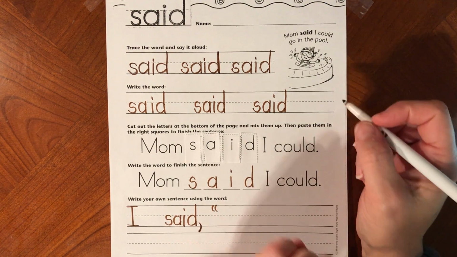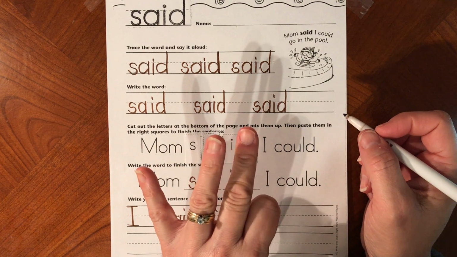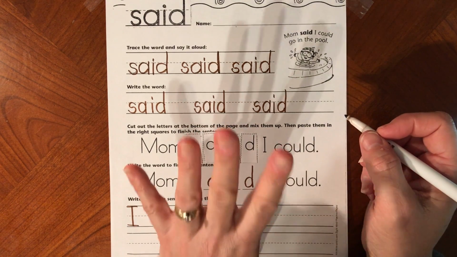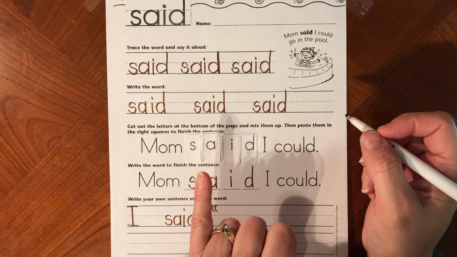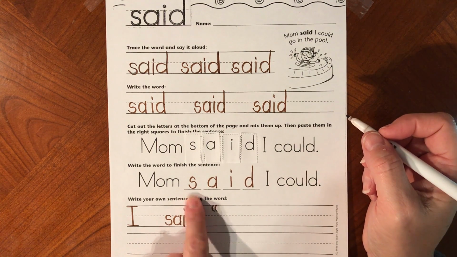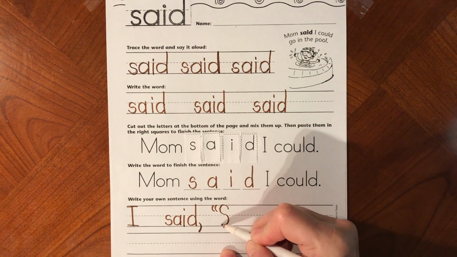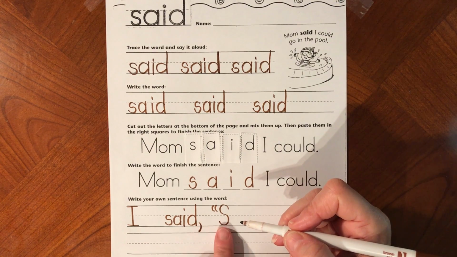So let's say the sounds in stop really slowly. Stop. Stop. I have 4 sounds. The first sound in stop is S, but I'm not doing a little s, a lowercase s. I'm going to do a capital S because it's my first letter inside my quotation marks. Okay?